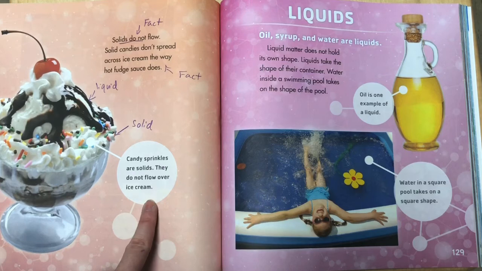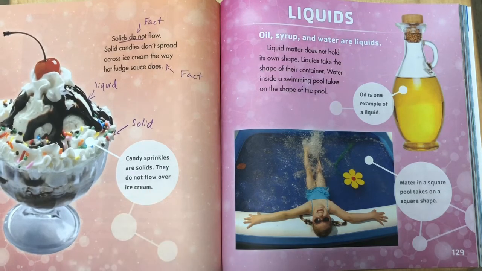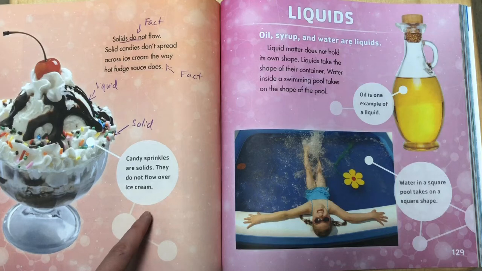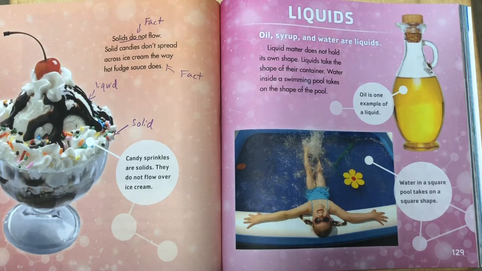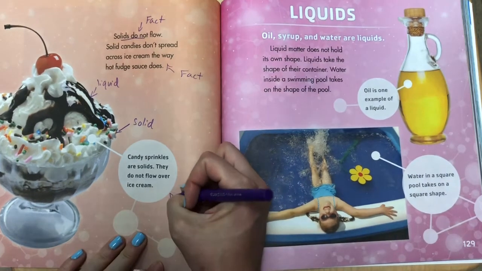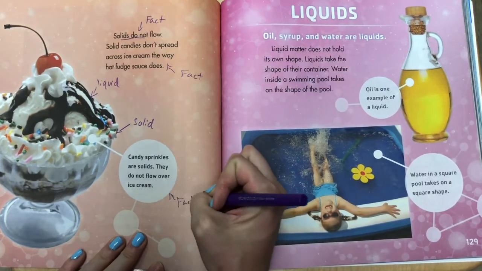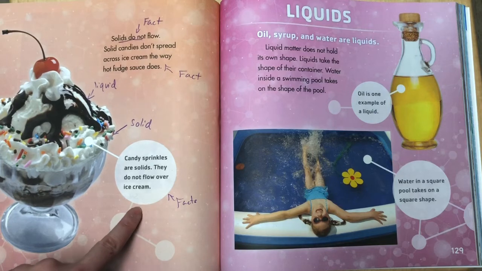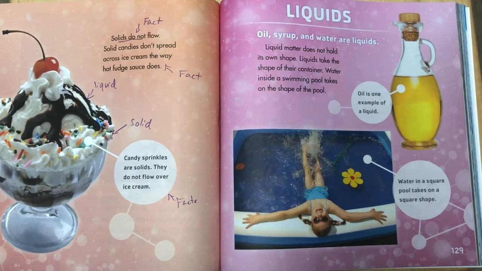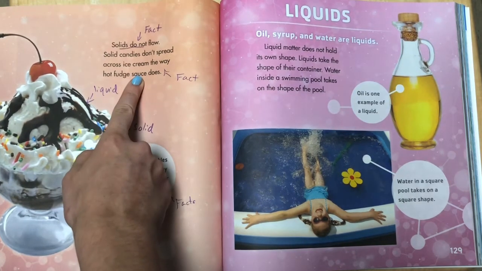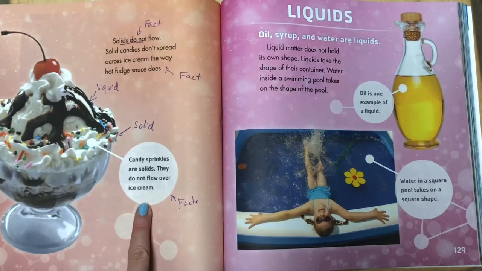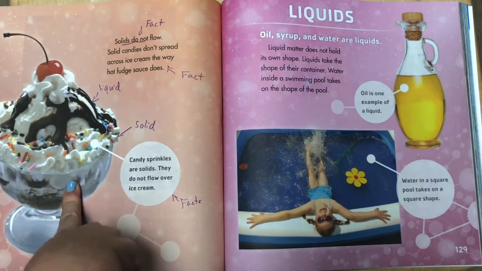Now, why do you think the author has these circles or bubbles here with words in them? Why do you think the author put that here? Well, these are called captions, and each caption gives more information about a picture in liquids. So it gives us more facts. So again, that's more evidence, text evidence or proof that this is an informational text, because there's facts in the writing, and then in the caption, it gives you facts about the picture as well.